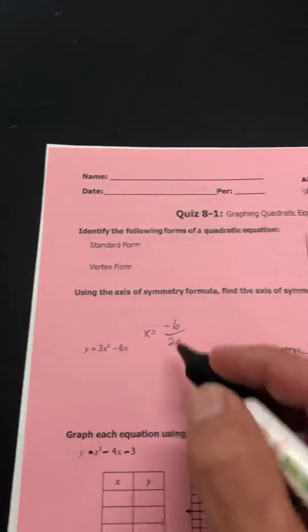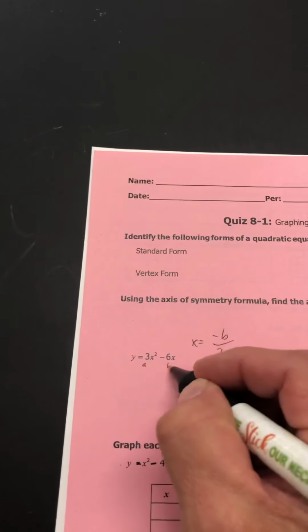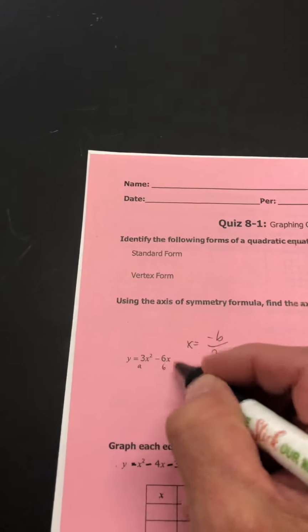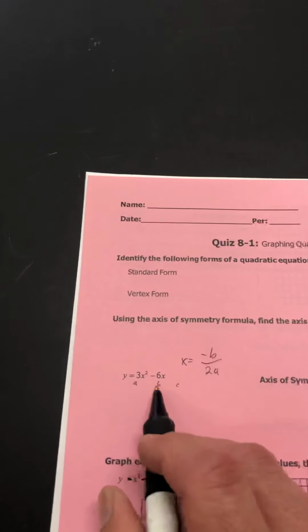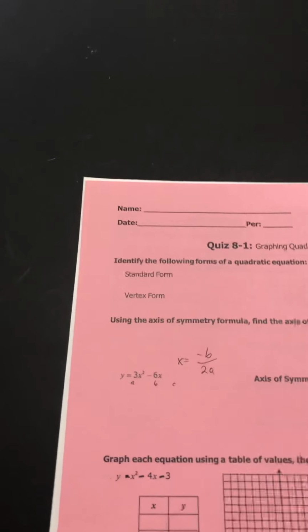Once you find the x value, you take your a, this is going to be your a, this is going to be your b. You have no c, okay? So your a and b is all you need anyways, okay? Make sure your b, negative 6, is going to be a positive 6, okay, for your b.